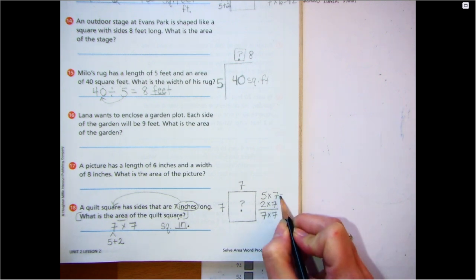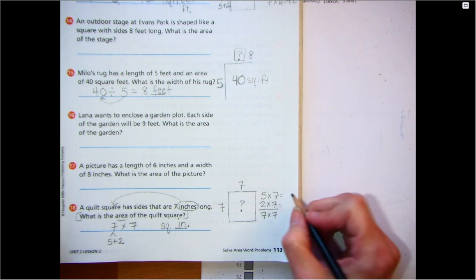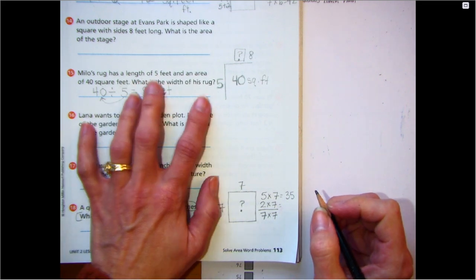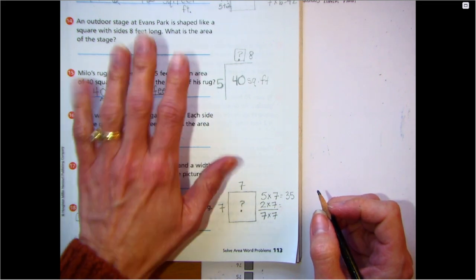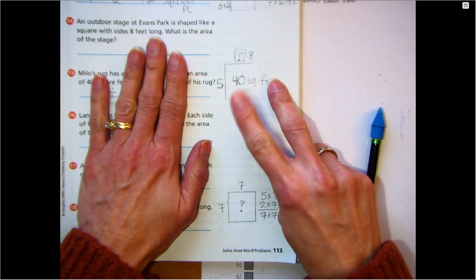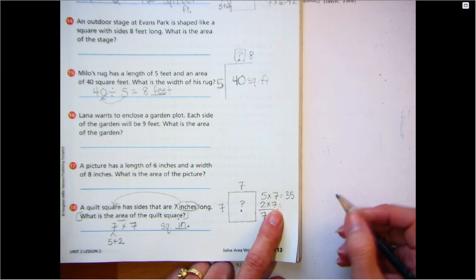So let's find the answers. 5 groups of 7. Count by 5s 7 times. I bet you got 35. Right? If you've got 5 groups of 5, you already know this is always 25. And then I have a couple more. 30, 35. 2 groups of 7. I know my doubles.